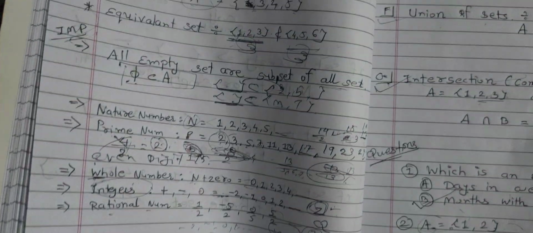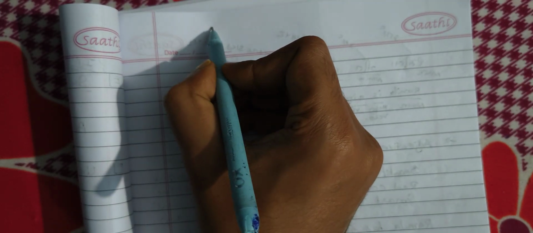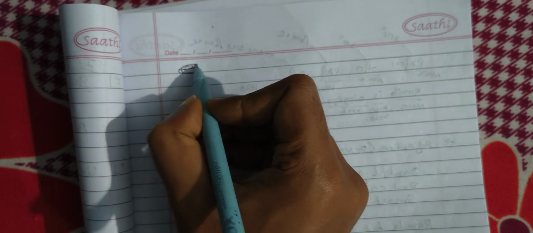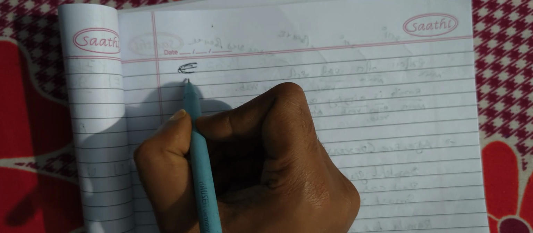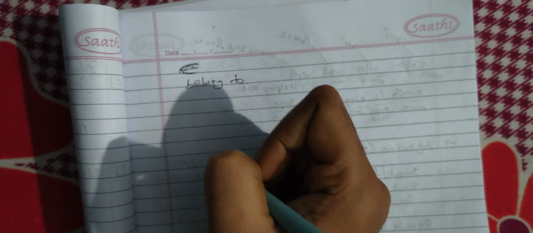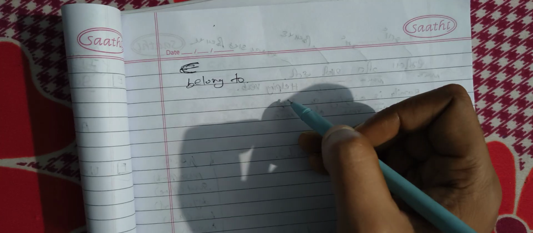Now there was one more thing that I wanted to tell you, symbols. This is one more symbol. You have seen this symbol in exam. This symbol means belong to.